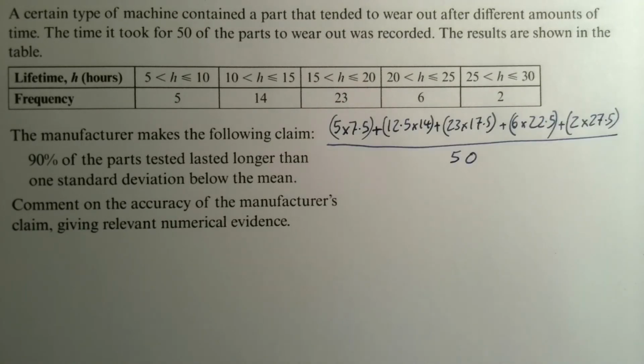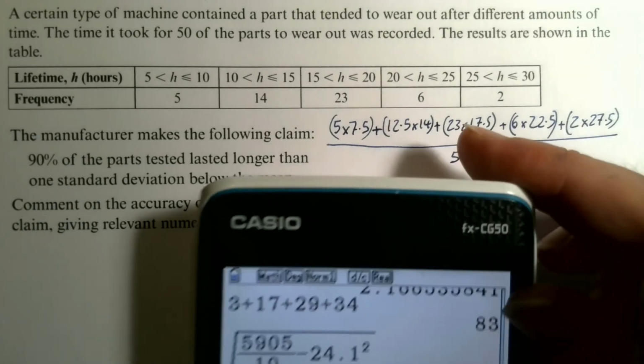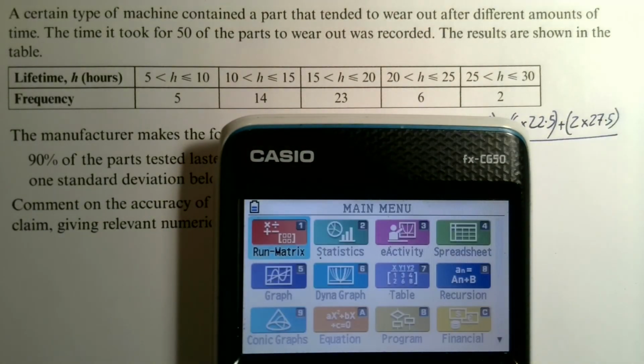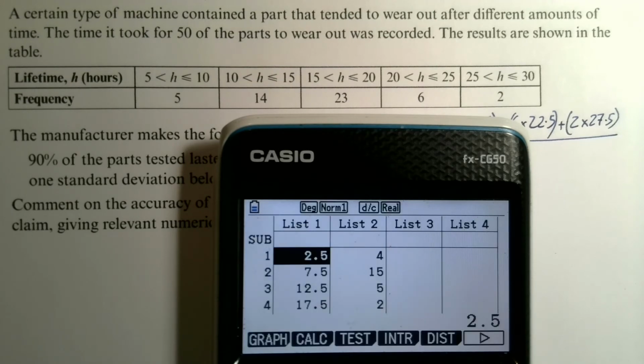Or you should have gone to your calculator and gone menu, statistics. Let's see how quickly we can do this. So we want the midpoints of each group.